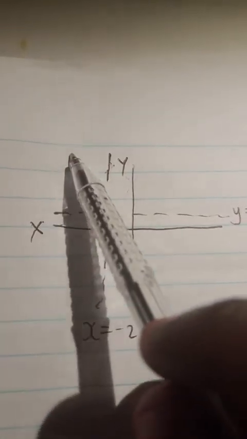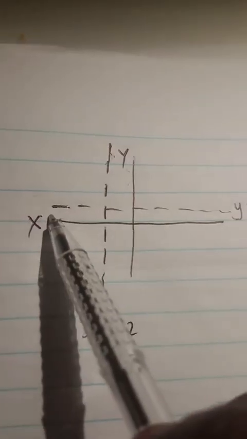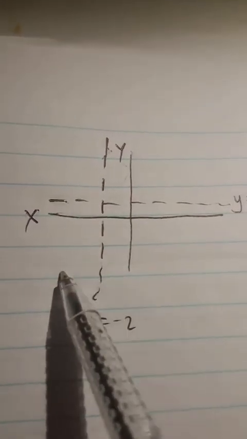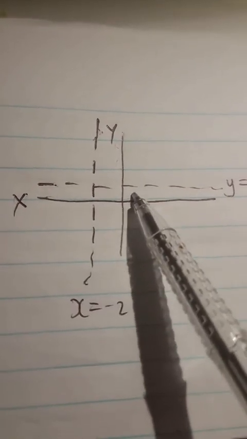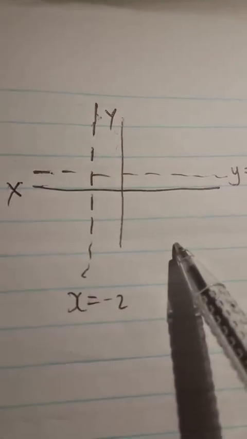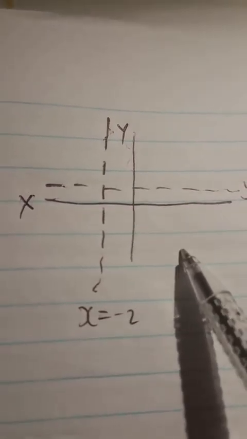Quadrant number 1. This here would be the second quadrant. Quadrant number 2. This here would be the third quadrant. Quadrant number 3. And then this here would be the fourth quadrant. Quadrant number 4.